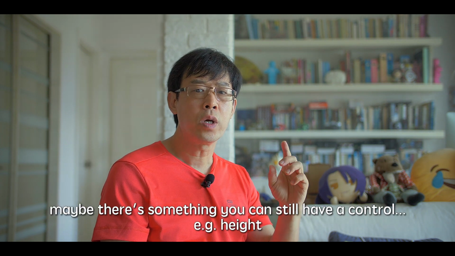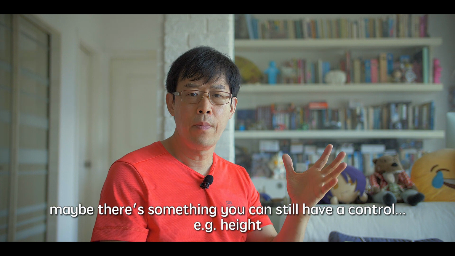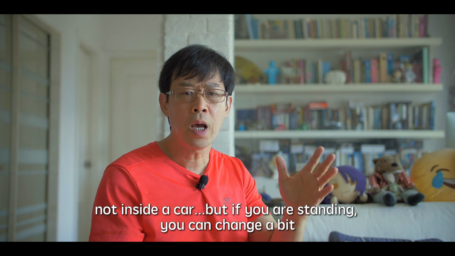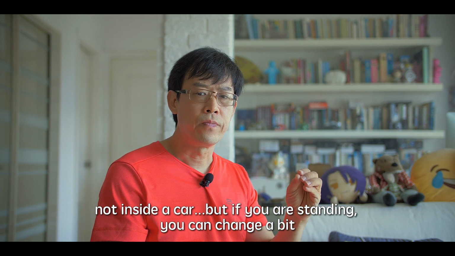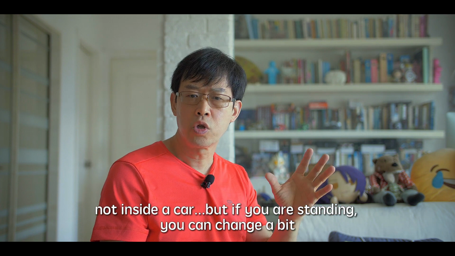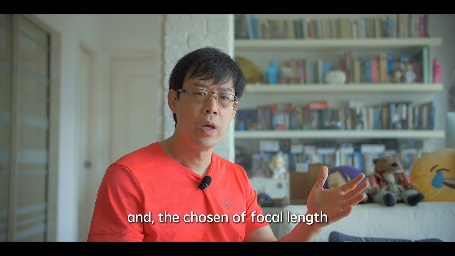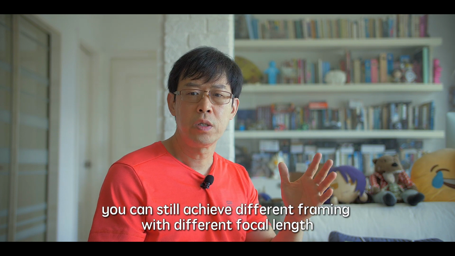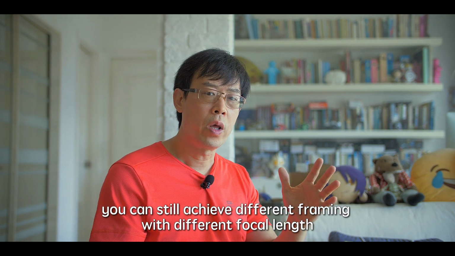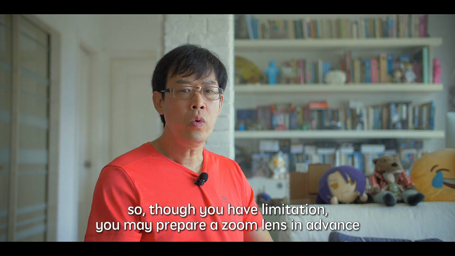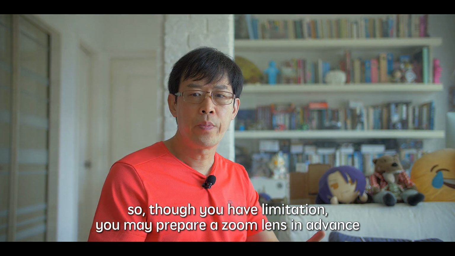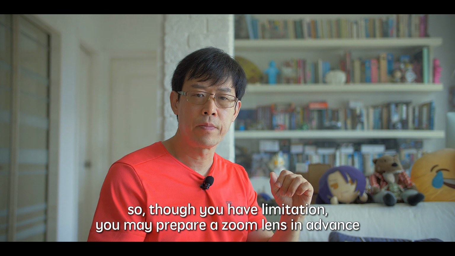Maybe there's something you can still have control of, for example, your height, but not inside a car. But if you are standing in the street, for example, you can change a bit. And you may still have control of the choosing of focal length. And you can still achieve different framing with different focal length. So, though you have limitations, you may prepare a zoom lens in advance.